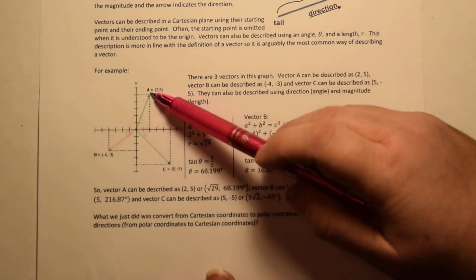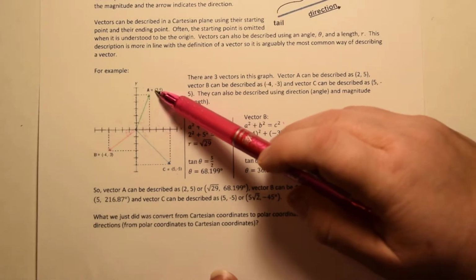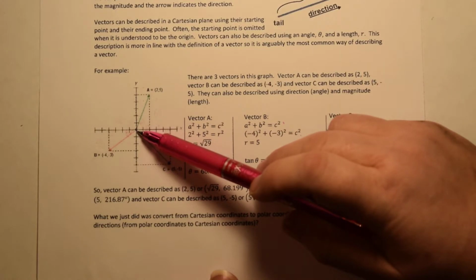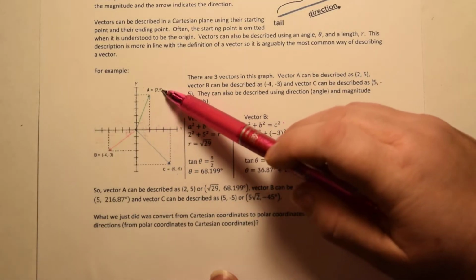So this is vector A, and we can call this vector (2, 5) because it starts at the origin and it goes to point (2, 5).